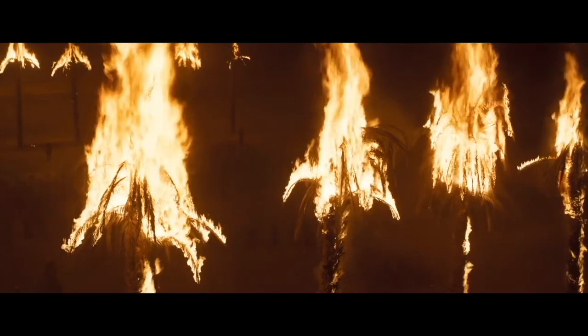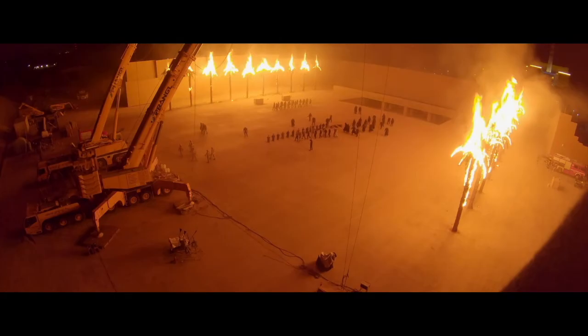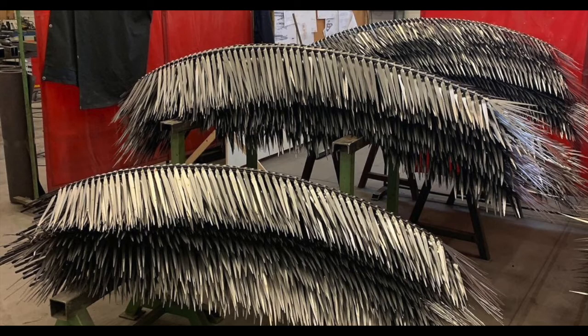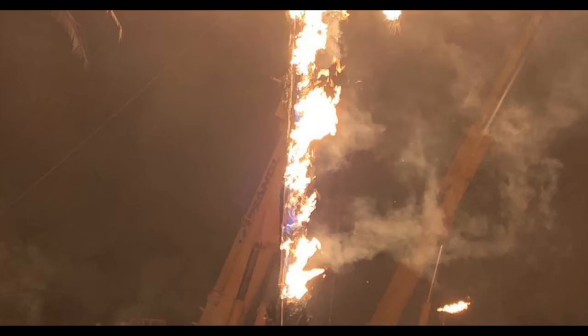I mean, in the movie, you just see it for a few seconds. In the trailer, you see the palm trees longer, but that's been 20 palm trees. And really, I think they didn't add anything. Maybe what they add is a bit more fire, you know, after a while. But we prepped actually 20 palm trees.